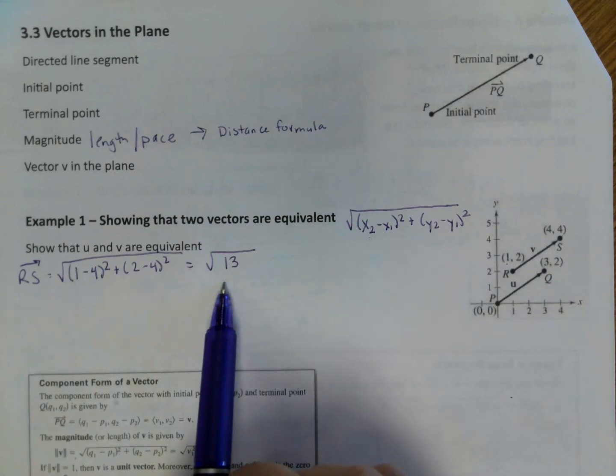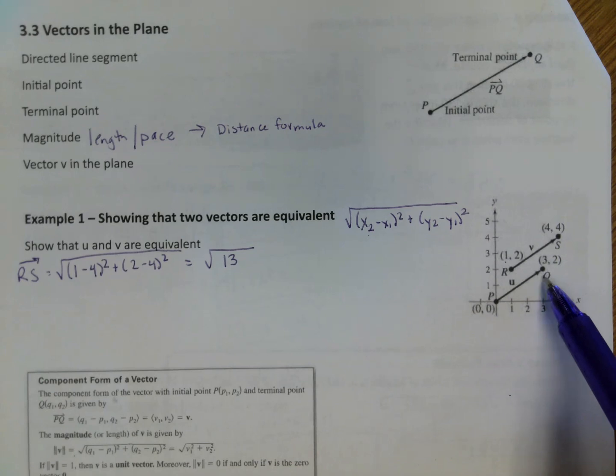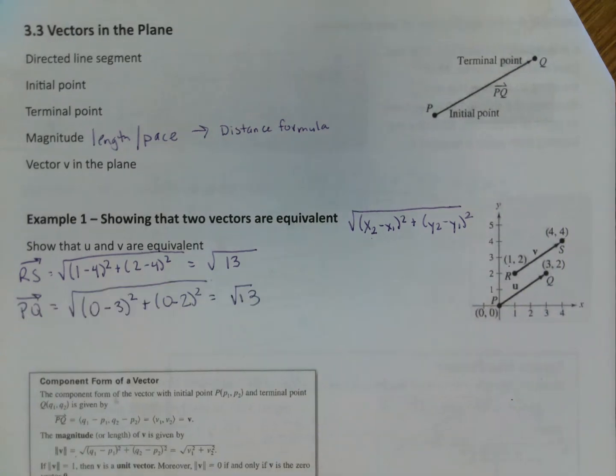Notice why I leave it as a square root. When we're comparing, we should leave it as a square root. I want you to pause the video and find the distance of PQ, vector PQ. And we get the square root of 13.